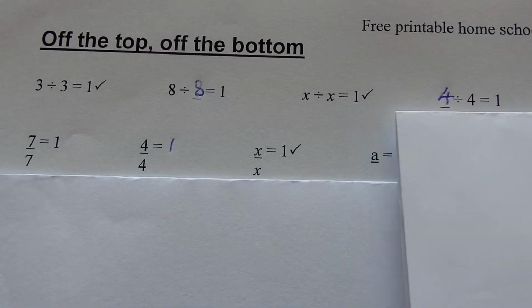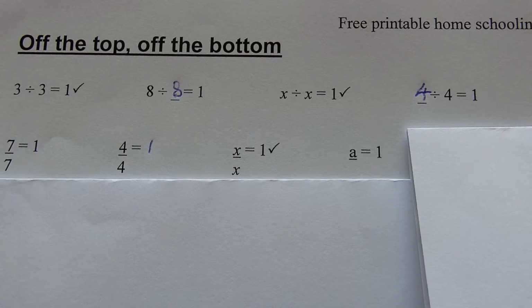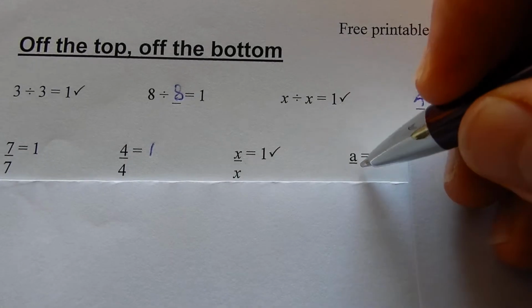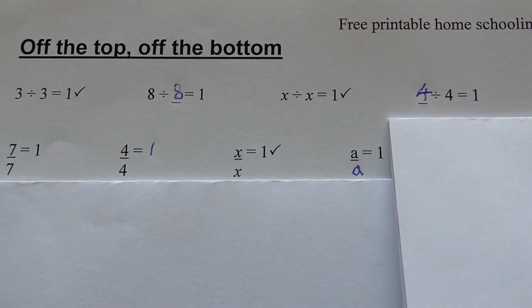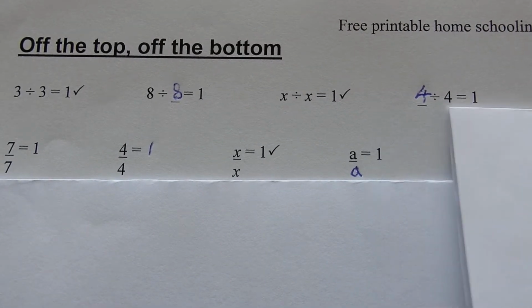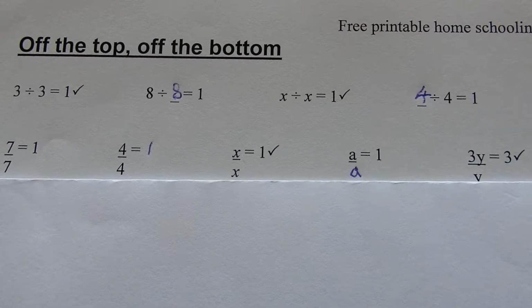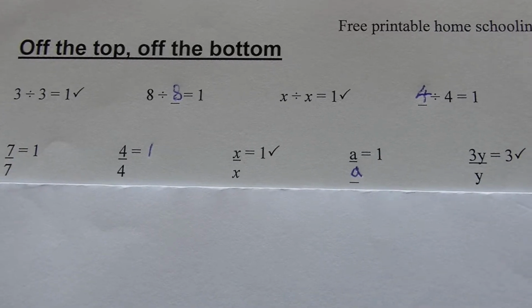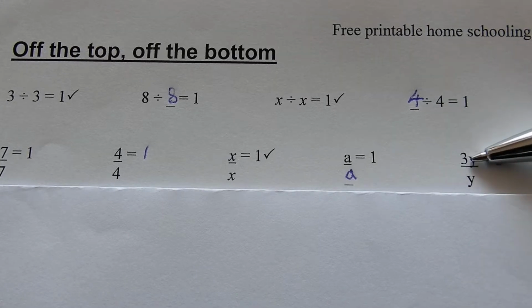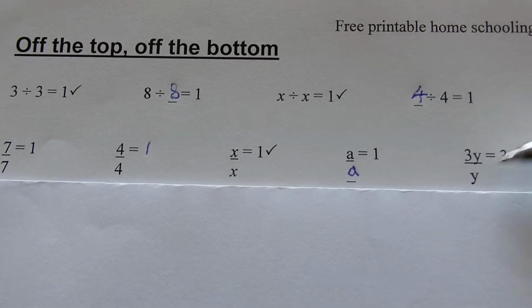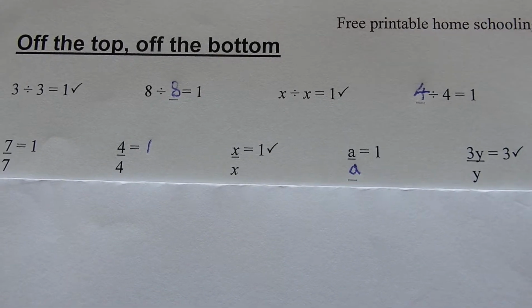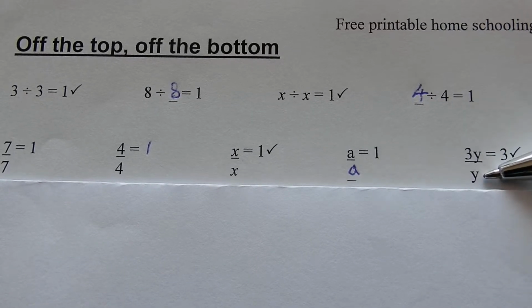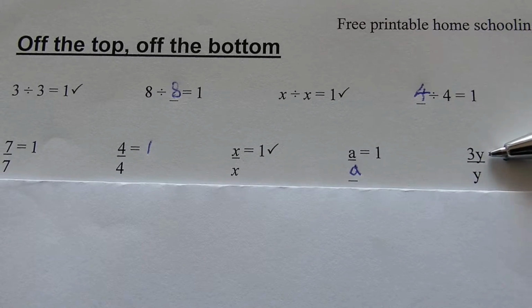Good. Now, next one. A divided by something equals 1. A divided by A equals 1. Okay, who we got next? Oh, next, going one stage further. 3y divided by y equals 3. So this is divide by itself.